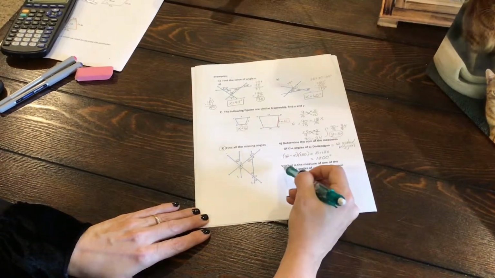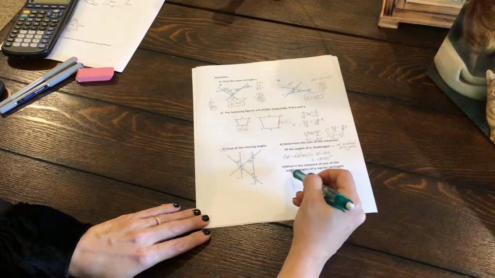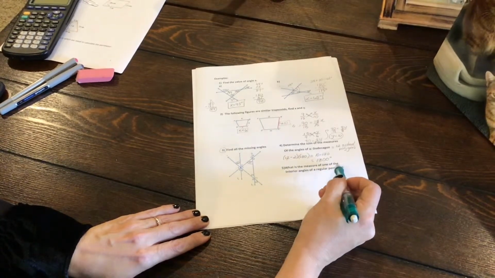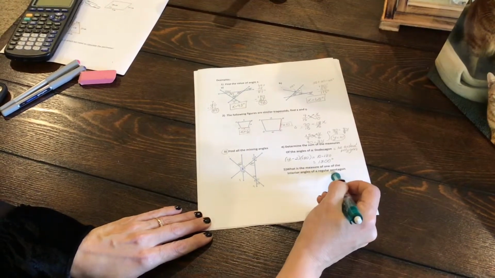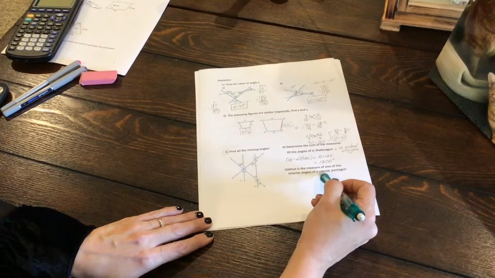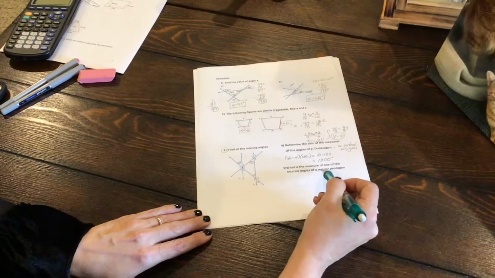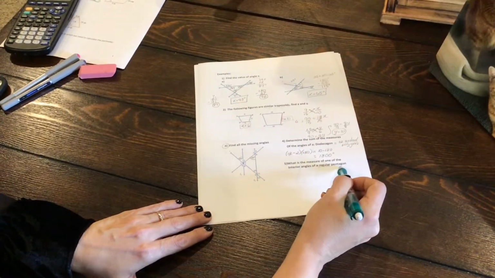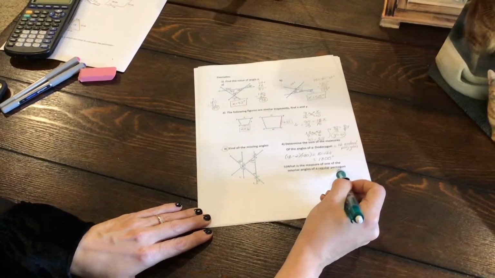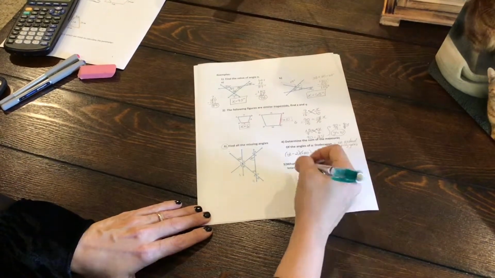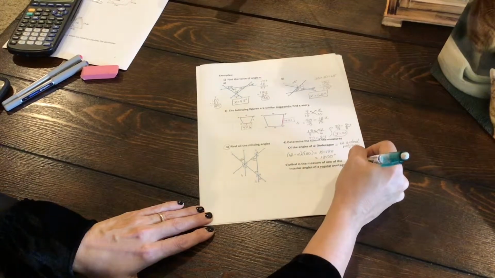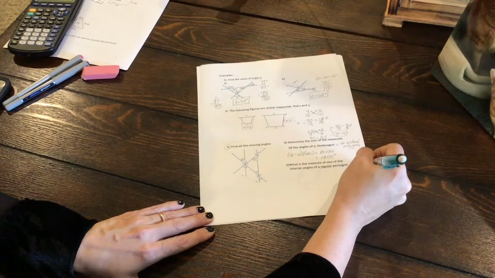And then we are going to go to number 5 that says, what is the measure of one of the interior angles of a regular pentagon? Remember, regular means that all angles are equal. So we'll find the sum of all the angles. A pentagon has 5 sides.